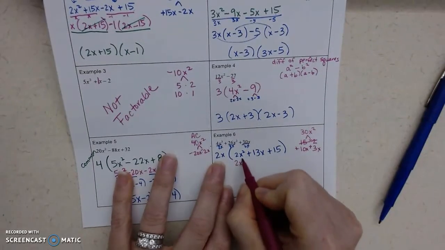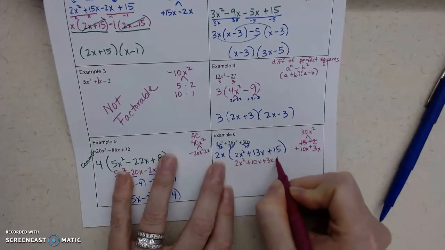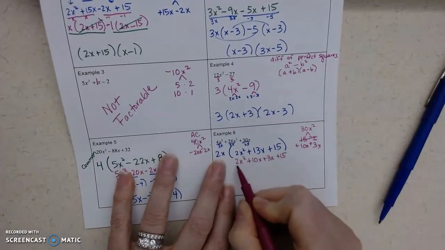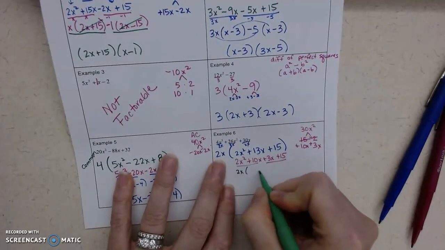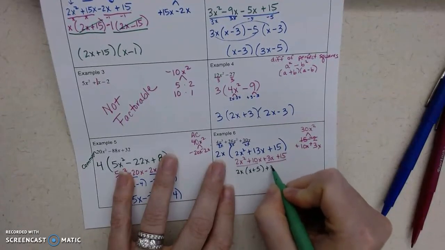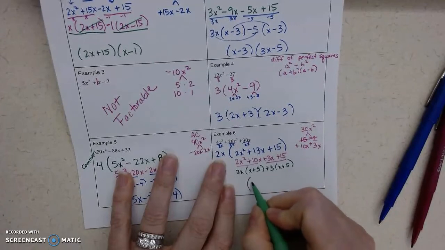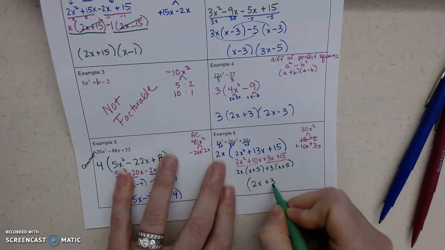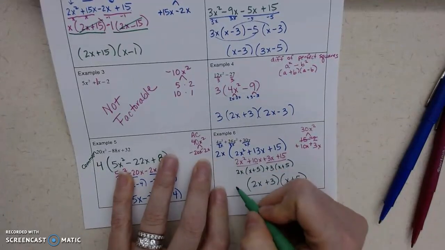So we're going to rewrite the middle term and then do common factoring. Divide out a 2x, divide out a 3, and they match, so we did it correctly. So the outsides go together and the insides go together, and we bring down that 2x.